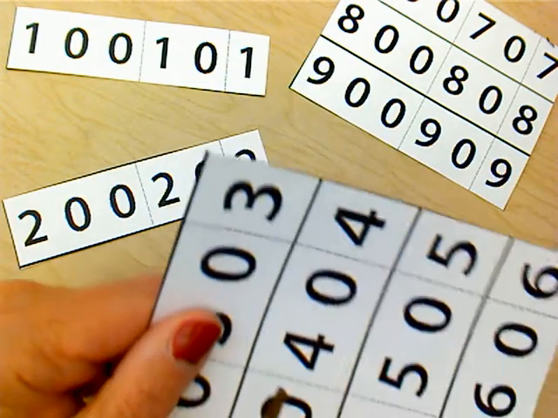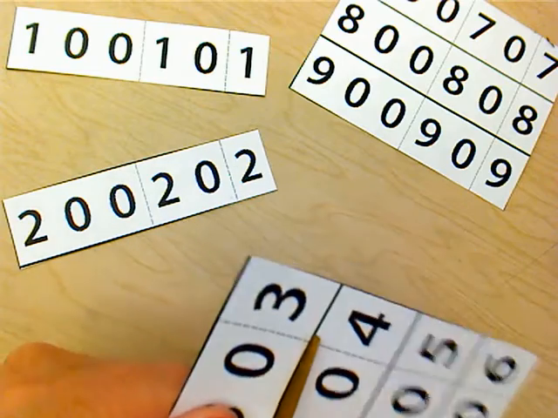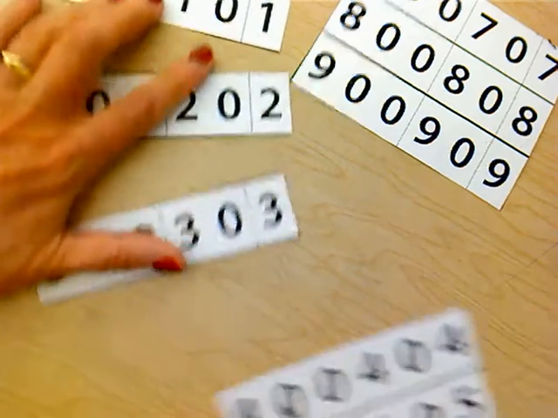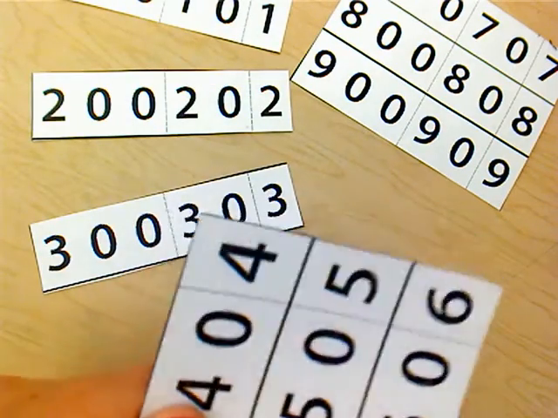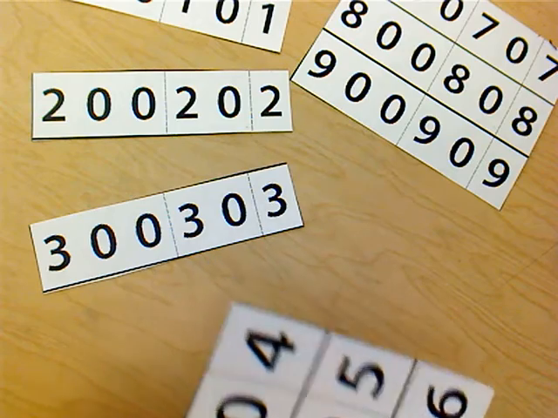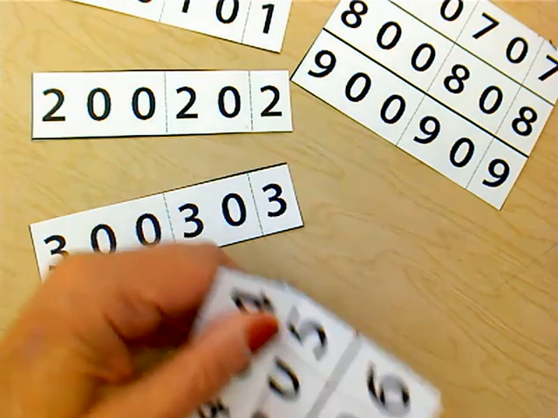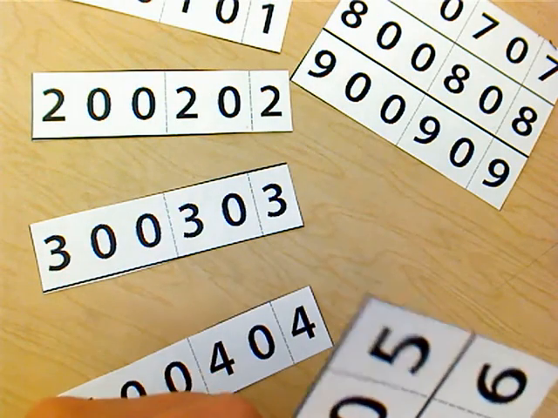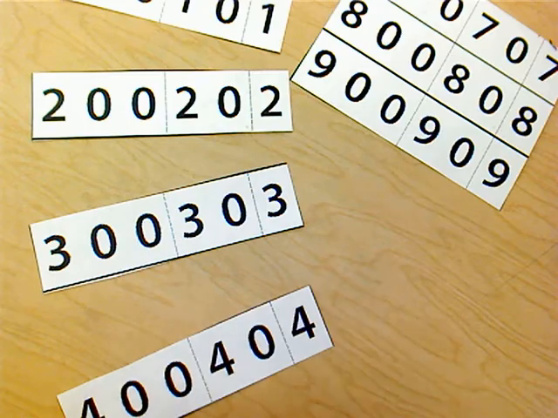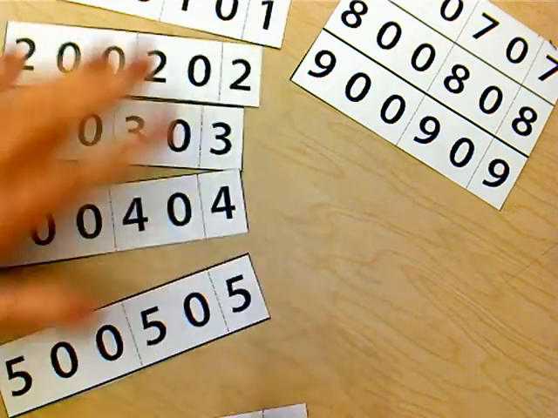I feel like I need to show you what to do because when I first saw it, I was like, what is this? I don't know. And it took me a while to figure it out, but I think I've got it down now. So we're going to cut those apart. This will be a little bit of preparation that you'll need to do before you can start today's lesson.